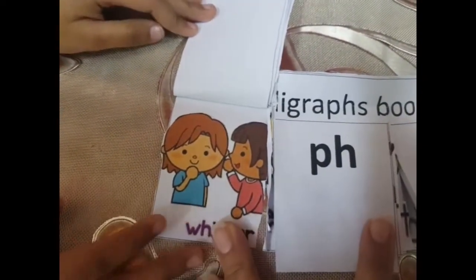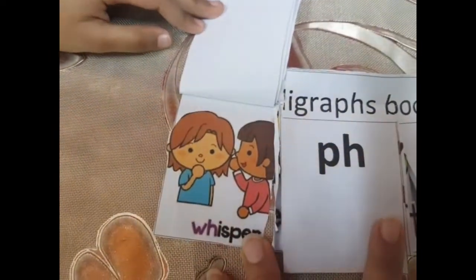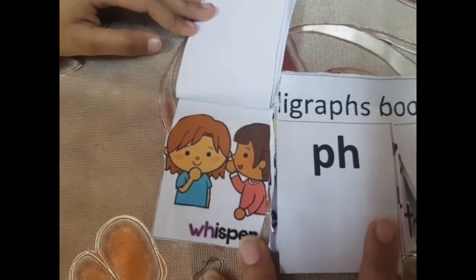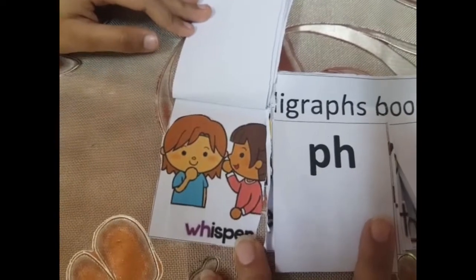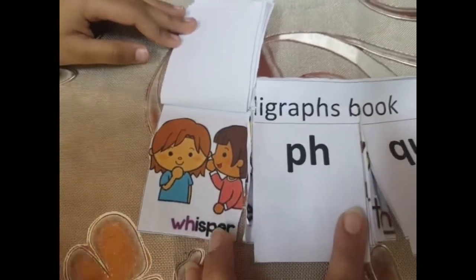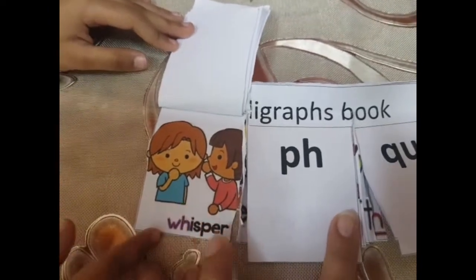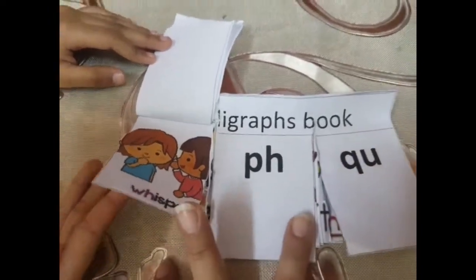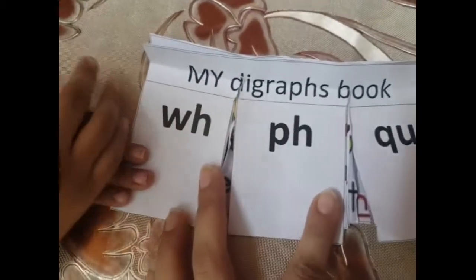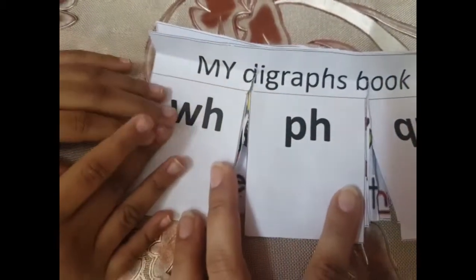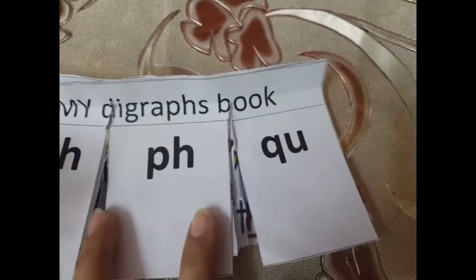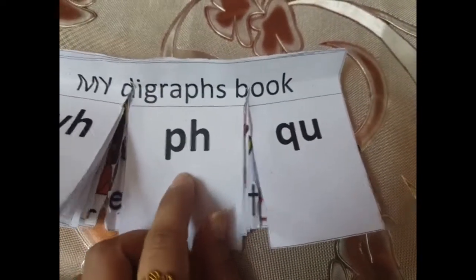Whisper. What do you mean by whisper? When you say something slowly in somebody's ear, it's called whisper. Yeah, slowly. Whisper. She is whispering in her ear. Okay, so you got the sound of WH, yeah? What is the sound of WH? Very good. Now, what do you have in these alphabets now? Tell me.